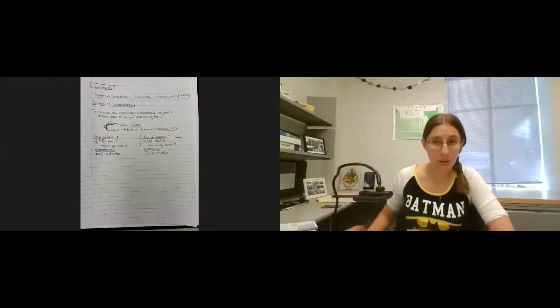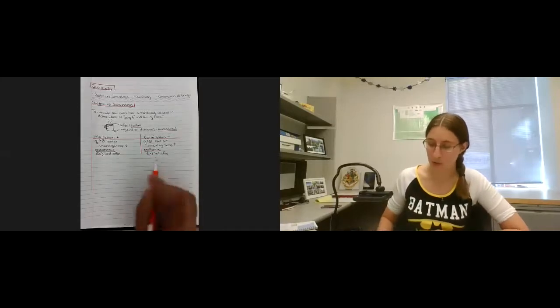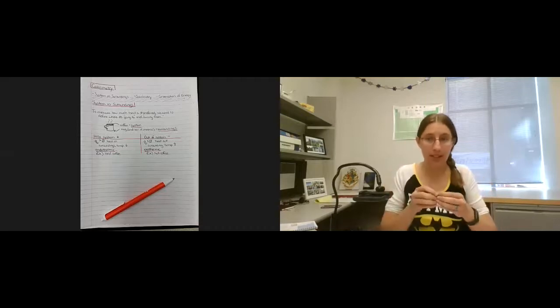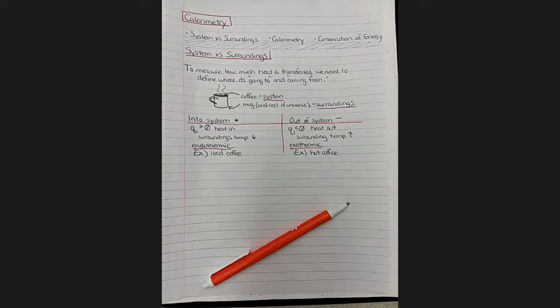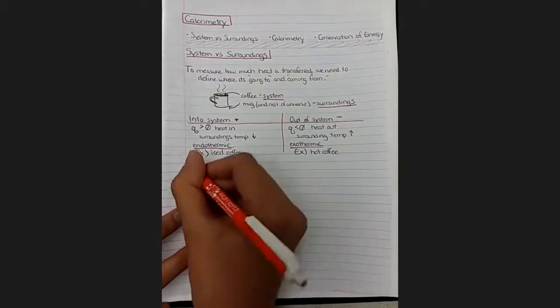This can be a little counterintuitive, so make sure you think about these examples when you think about how to define it. So if you hold the hot coffee, your hands feel warm, and your hands are part of the surroundings. So if the surroundings feel warm, the heat is going from the system out into the surroundings. So that's an exothermic reaction, an exothermic process, and your hands feel the heat. Okay. So now we know how to define the sign of the variable.